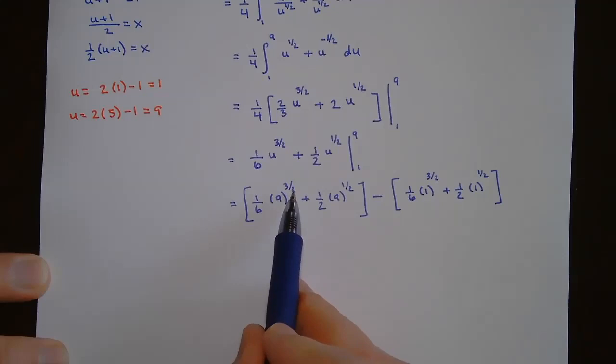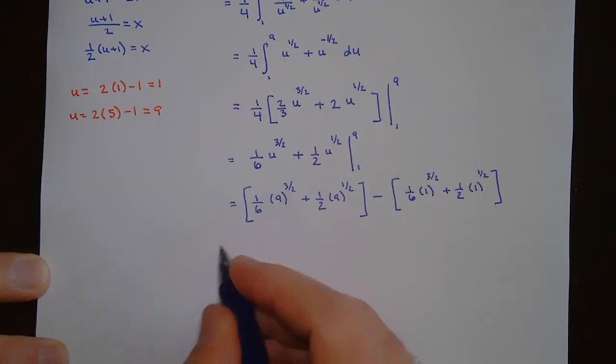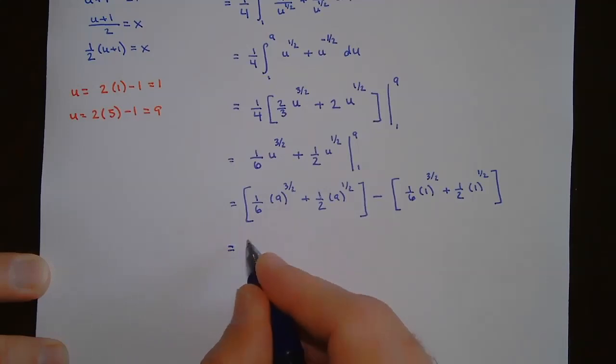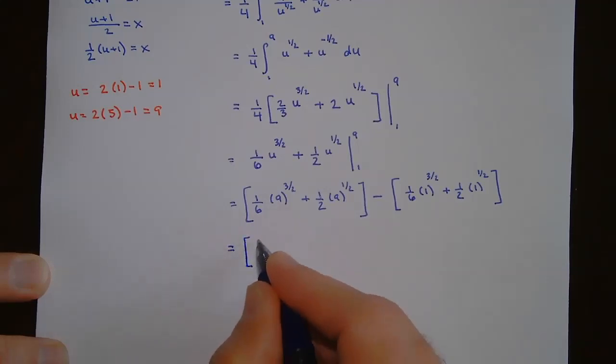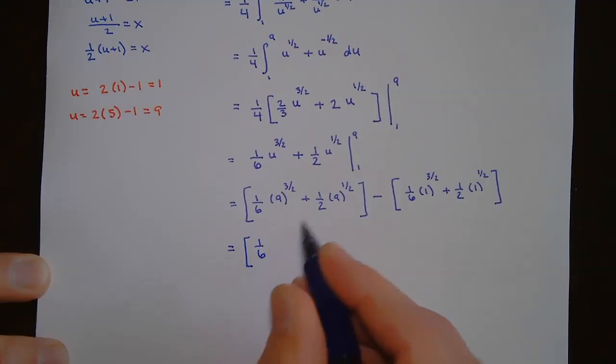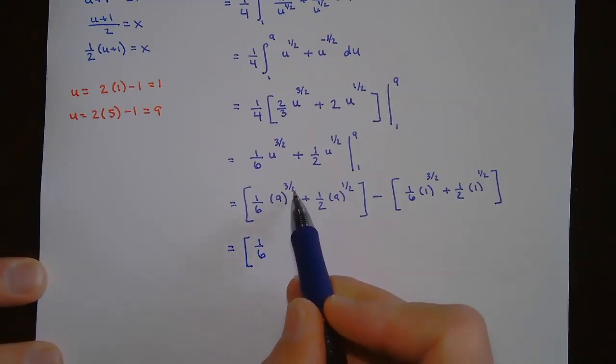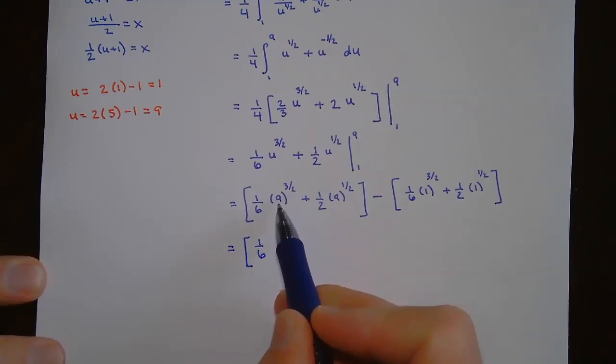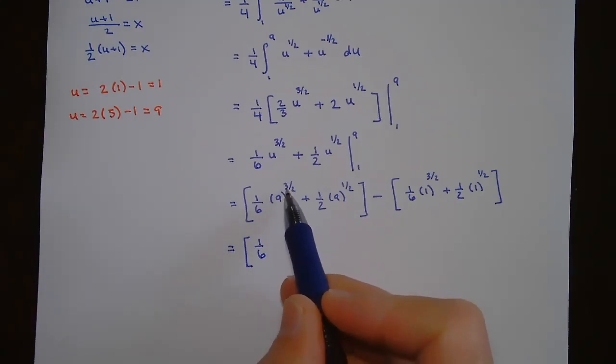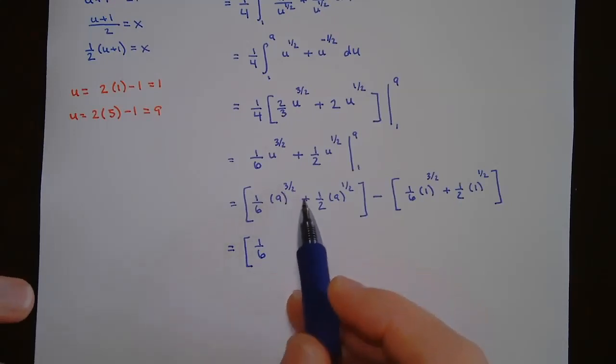It's better if we can take the root first and then raise to the power. So this becomes, I'll use a bracket, 1/6, and then the 2 means a square root, so the square root of 9. That'd be 3, and then we cube that because of the 3 here. So 3 cubed is 27.